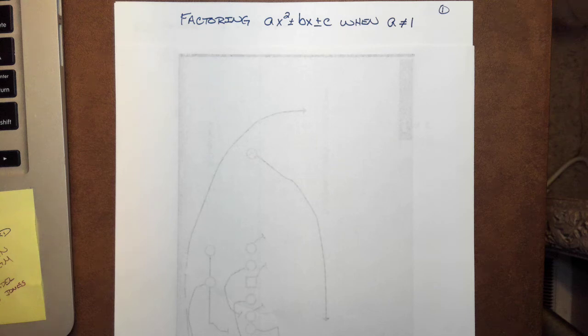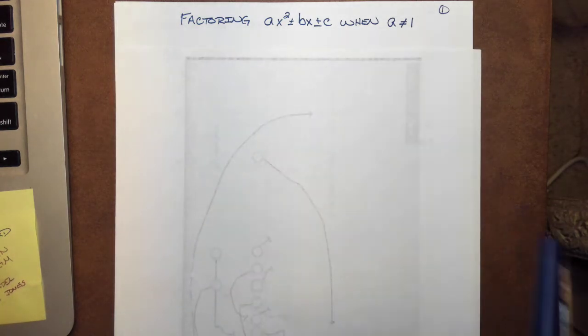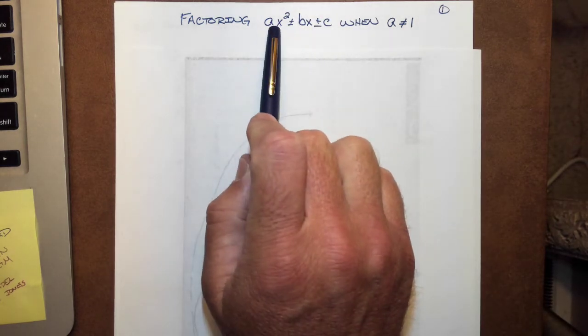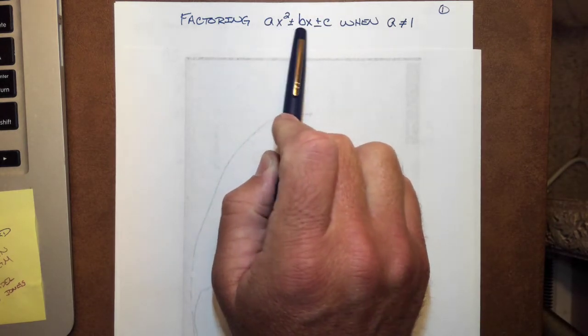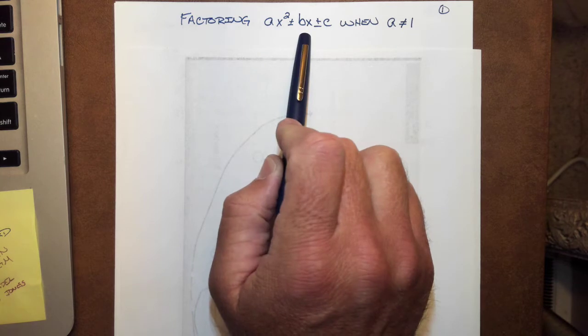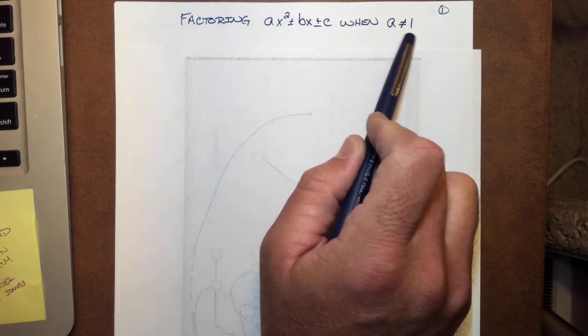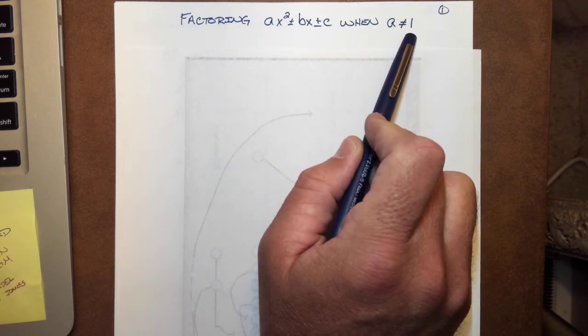Okay, we factored already with quadratic trinomials when a was equal to 1. Today, factoring pattern ax squared plus or minus bx plus or minus c. So again, a quadratic trinomial. But now when a is not equal to 1, it's a little bit different.